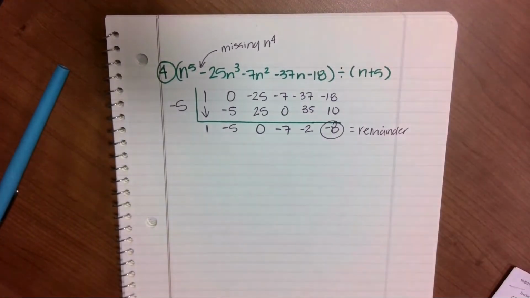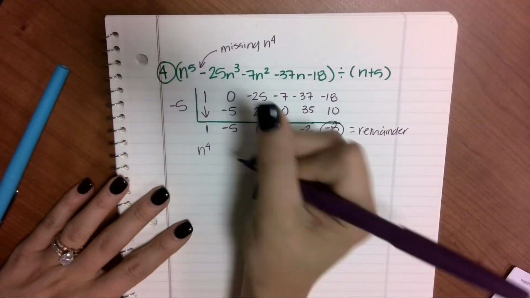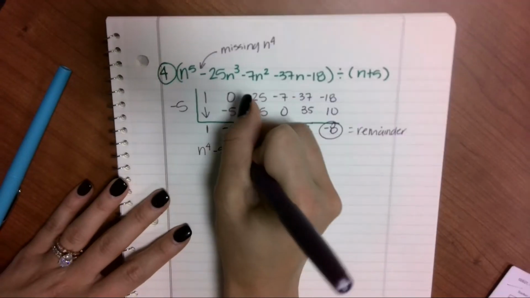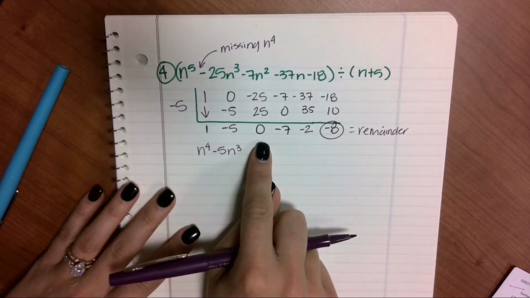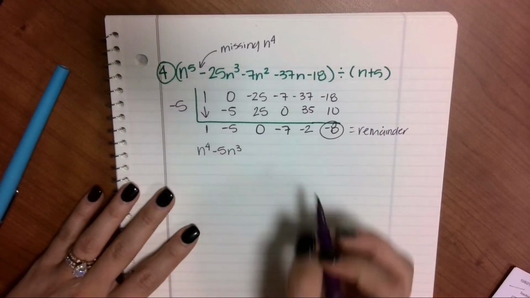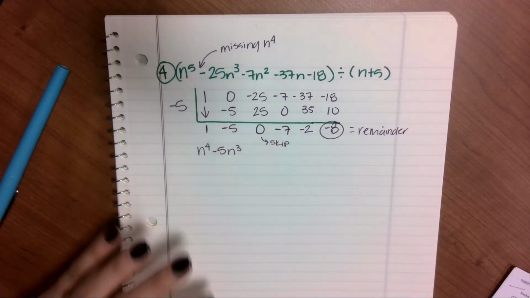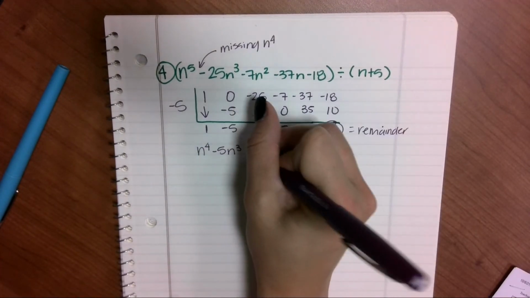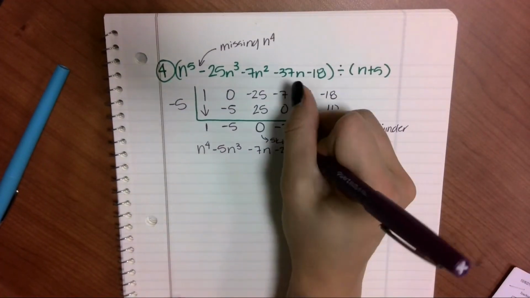How many am I going to start with for my exponent? 4. So I'm going to have n to the 4th, and then I'm going to have minus 5n cubed. Where this 0 is, you are going to skip. So that would be n squared. So we're just going to skip the squared and go to minus 7n minus 2. Alright, skip n squared on there.